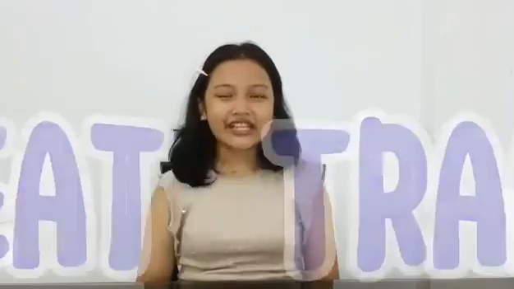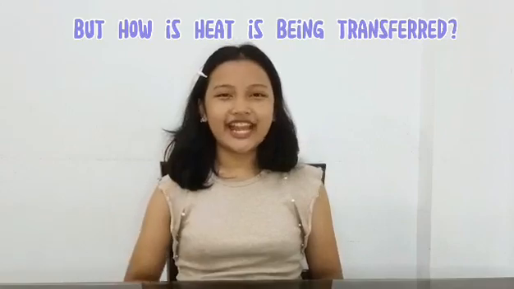As we further go into discussion, let us first know what is heat transfer. Heat transfer is the process of transfer of heat from the high temperature body to a low temperature one. And according to thermodynamic system, heat transfer is defined as the movement of heat across the border of the system due to a difference in temperature between the system and its surroundings. Interestingly, the difference in temperature is said to be a potential that causes the transfer of heat from one point to another. But how is heat being transferred?